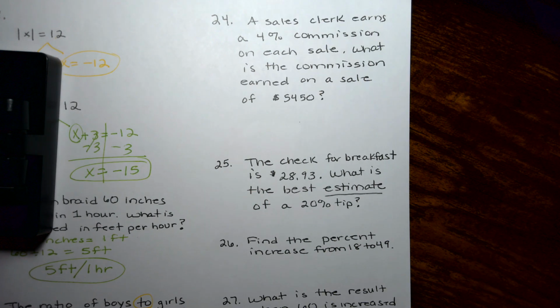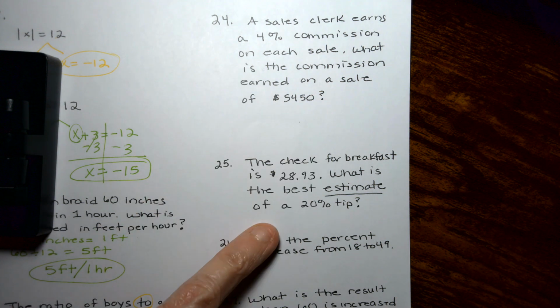A sales clerk earns 4% commission on each sale. What is the commission earned on a sale of $54.50? Okay, so they don't tell you her base salary, right? Because the base salary is the amount of money she for sure makes no matter how much she sells. And some companies may not give you any. Maybe your total salary is based on sales. So it really depends. But in this case, either way, I think it's a sales clerk. So most sales clerks get something.